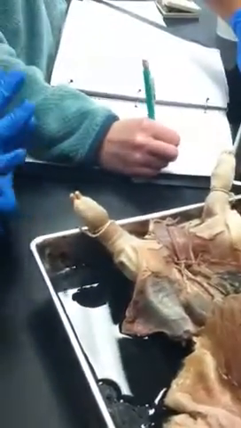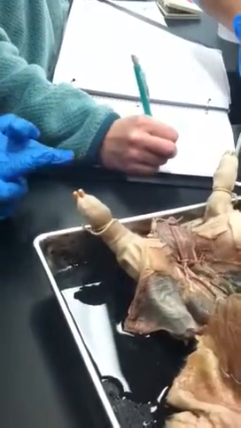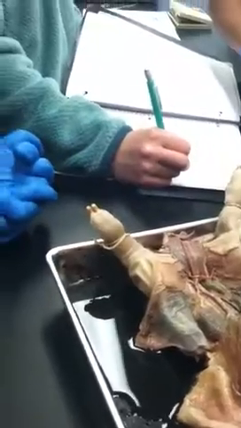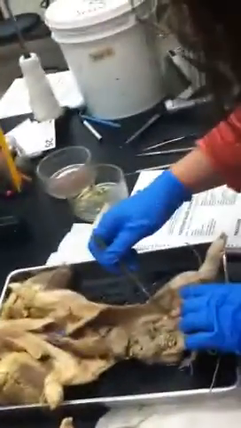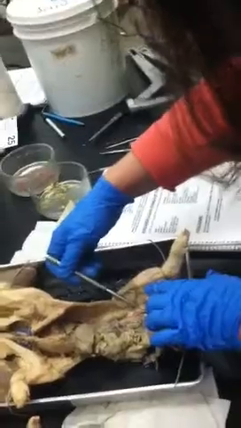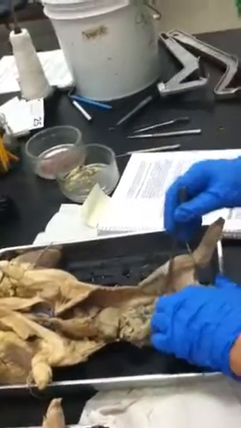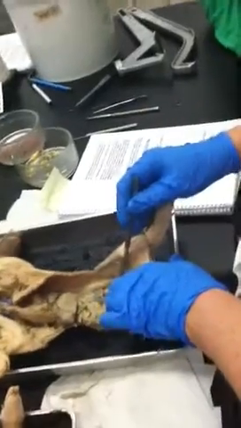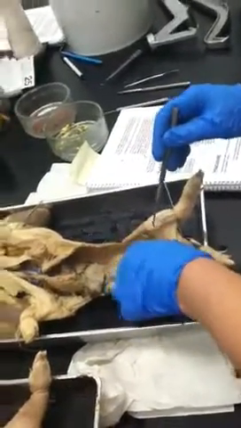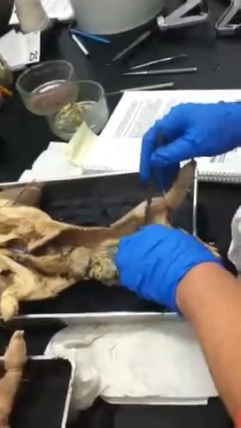And then here is the external iliac with the iliolumbar coming off first. And then further down the external iliac is the femoral and the deep femoral. And the internal iliacs come off here. The cue is the umbilical artery, real prominent.